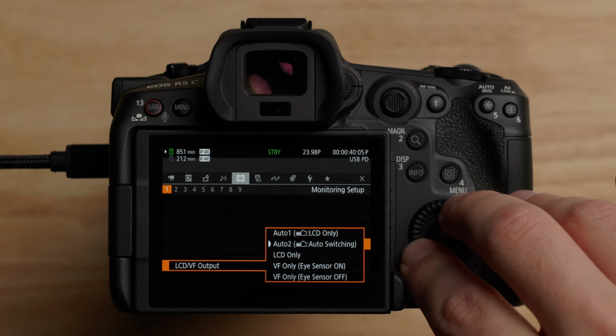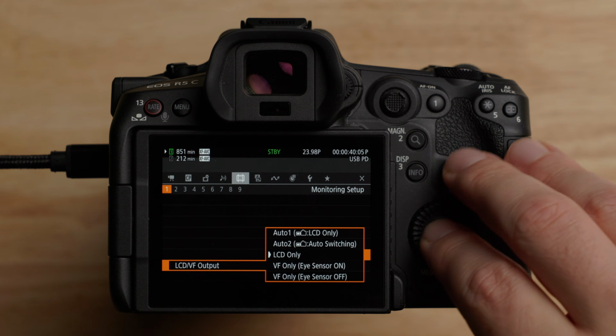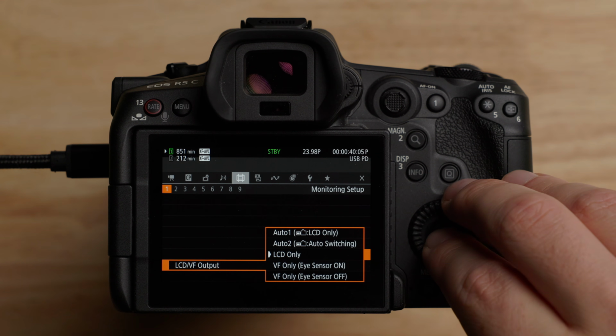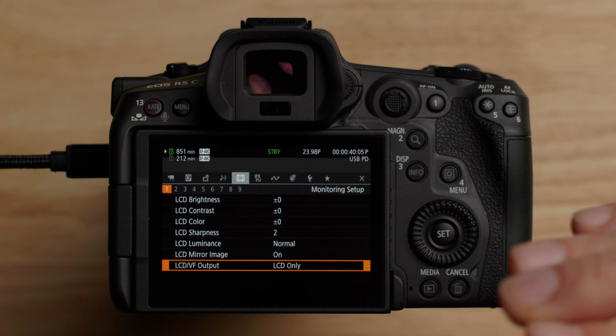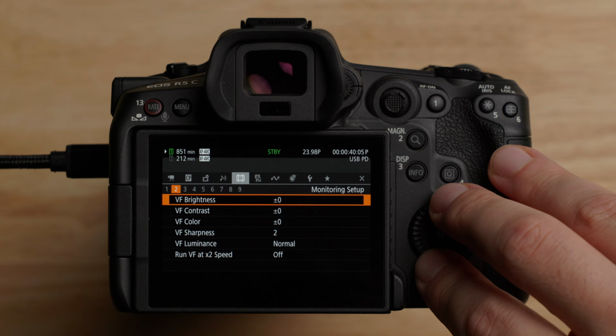There's 2 different options for auto. There's also viewfinder only. You can have the sensor on or off. I'm just going to leave it on LCD for now. I usually do have it on auto though, but if you don't use your EVF at all, just leave it on LCD only. Onto the second page, this has to do with the viewfinder settings.